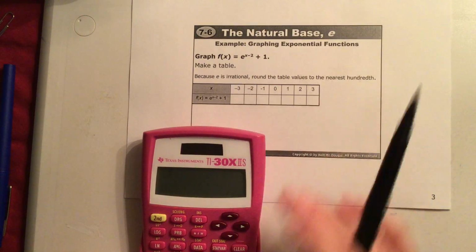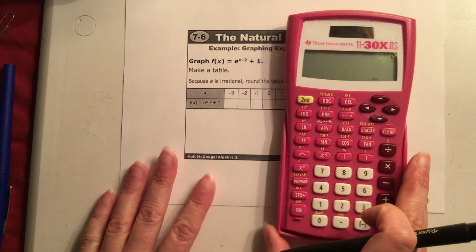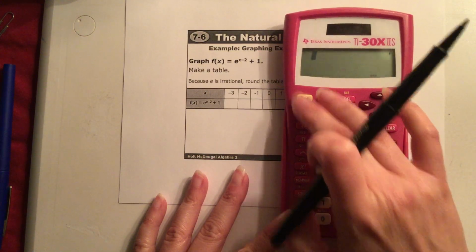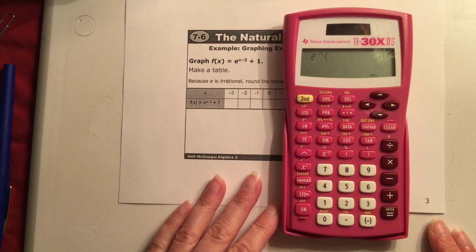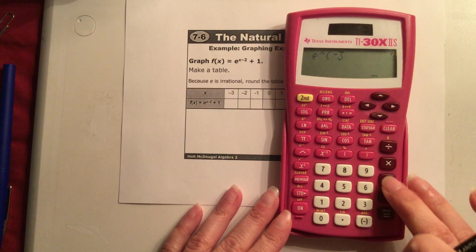So if I want to put in a -3, this is how I would do this, okay? Please make sure you pay attention. I don't want you to lose points on a calculator thing. So second natural log, so I have E. E to the power of x is -3, minus 2.